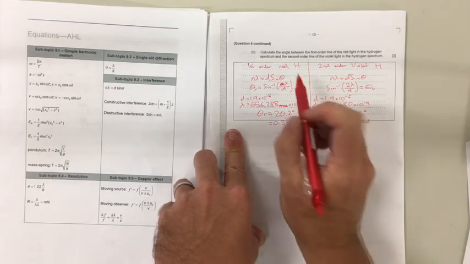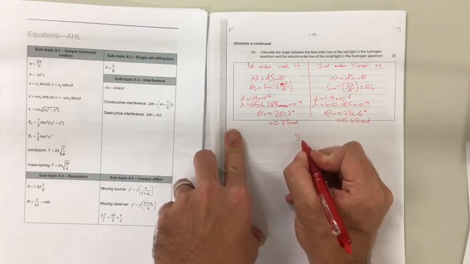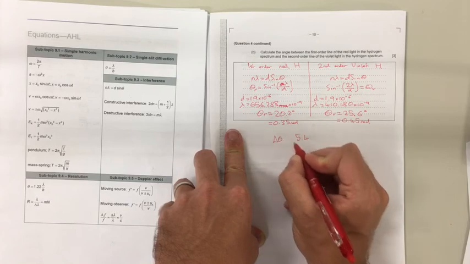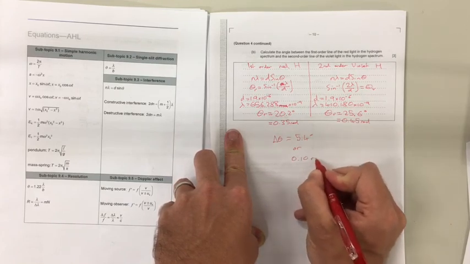And so the difference, it says calculate the angle between those two. So the angle between those two is going to be 5.4. So the change in the angle is 5.4 degrees, or 0.10 radians.